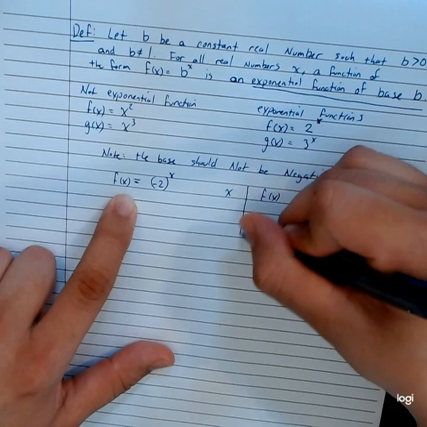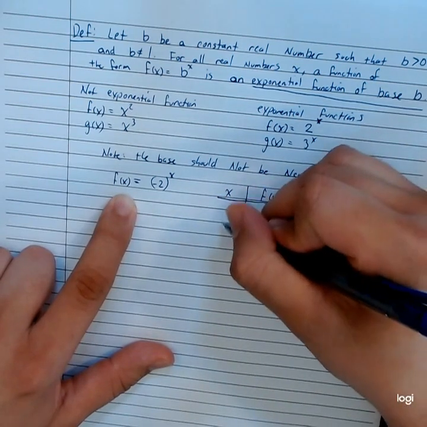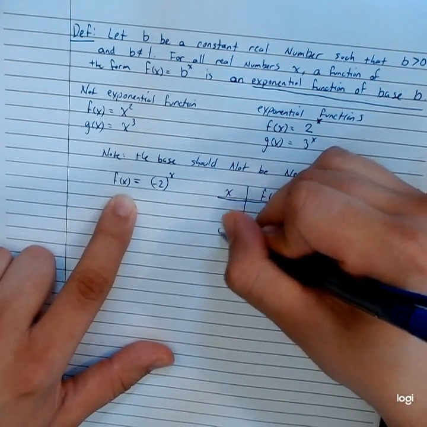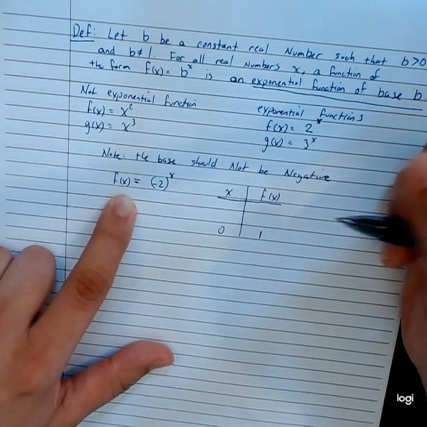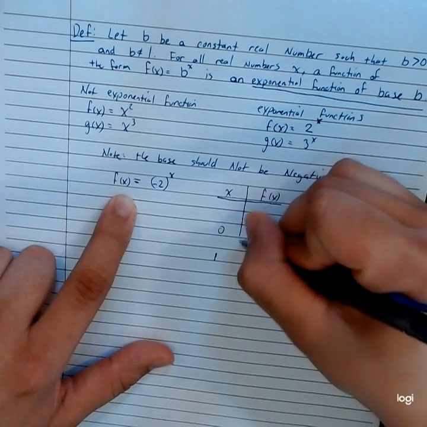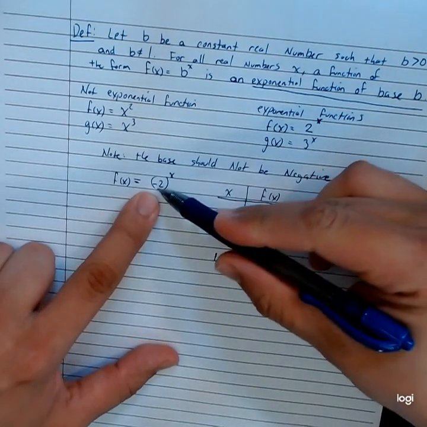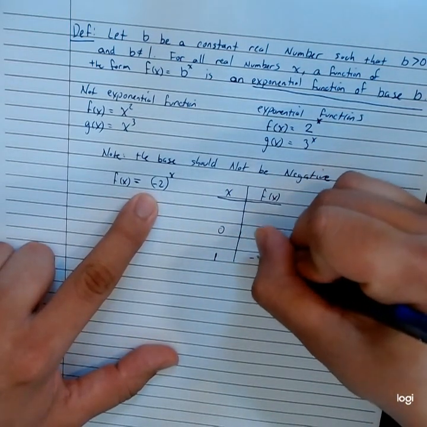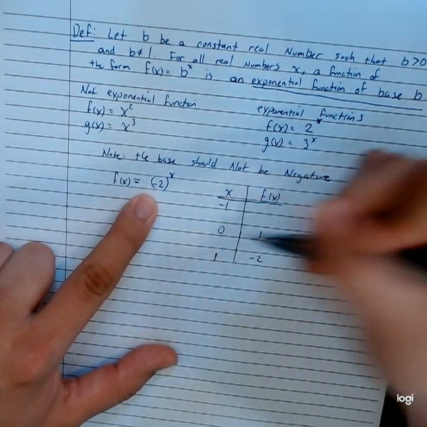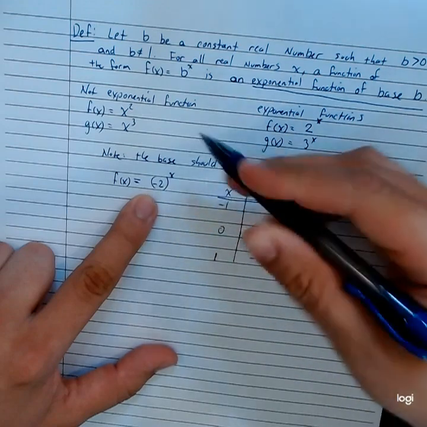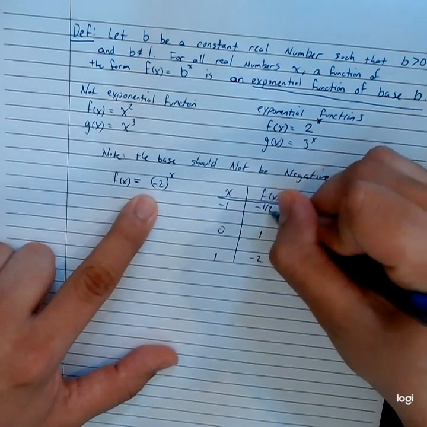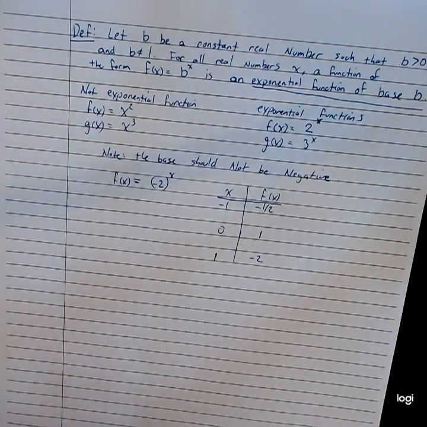If I plug in x equal to 0, for example, negative 2 to the 0, that's 1. And let's say I plug in a positive number, the number 1. Well, negative 2 to the first power, that's negative 2. And if I plug in a negative number, negative 2 to the negative 1, that's the reciprocal of negative 2, which is negative 1/2. And you say, oh, so what? That's fine. There's nothing wrong with that.